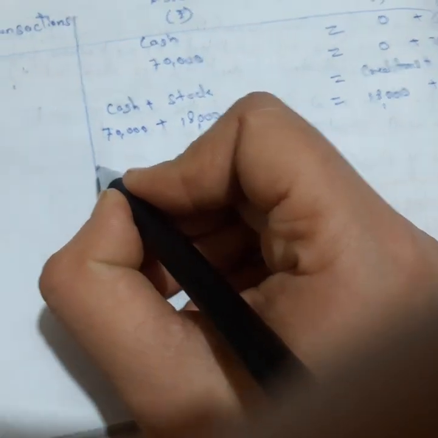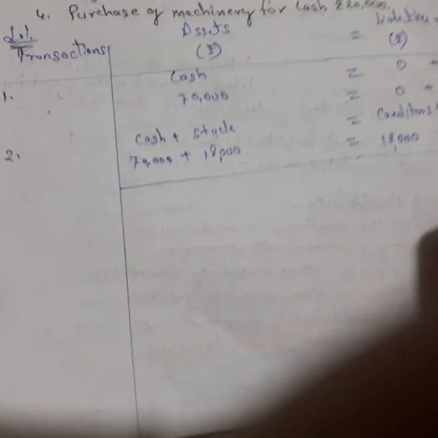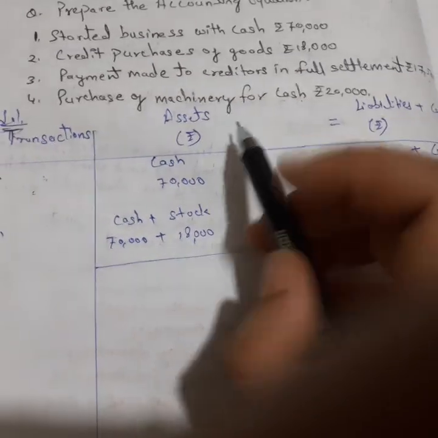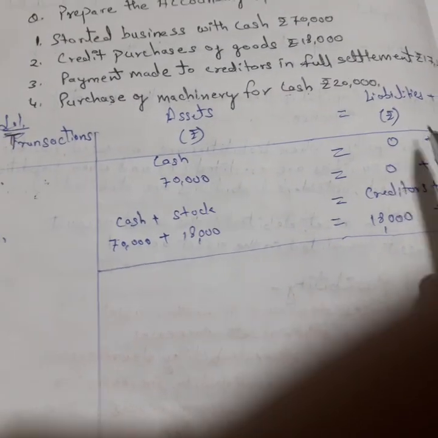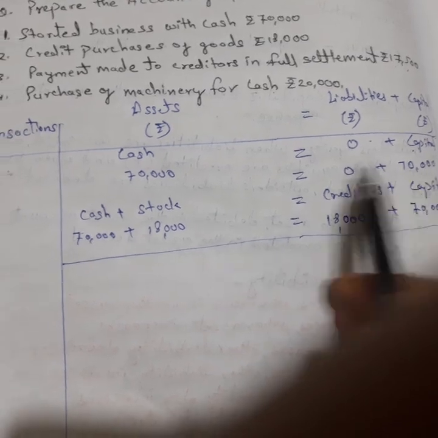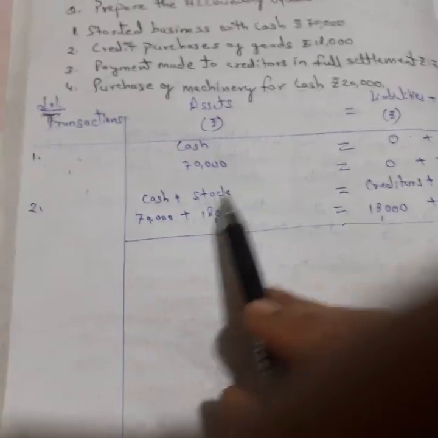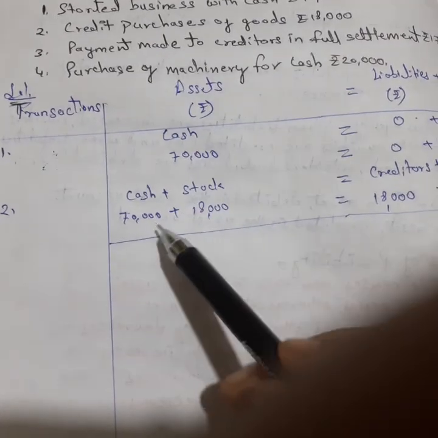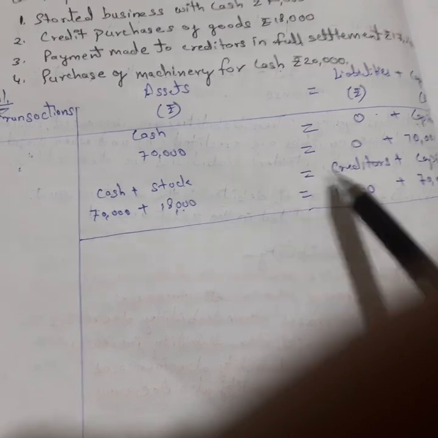So in this way you will understand that 70,000 and 18,000, these are going equal. Got it? So I'll put one line just to close these transactions up till here. The first point says it introduces cash. So on the asset side I wrote cash, then liabilities plus capital. Capital and cash both increased. The first point equal, accounting equations are equivalent. Second point it says credit purchase. So I put cash, let's carry forward here, plus stock of 18,000. Creditors also increased by 18,000 and the capital increased.